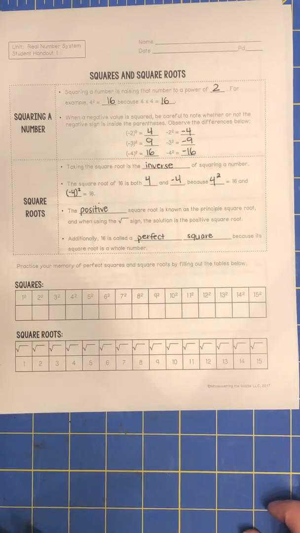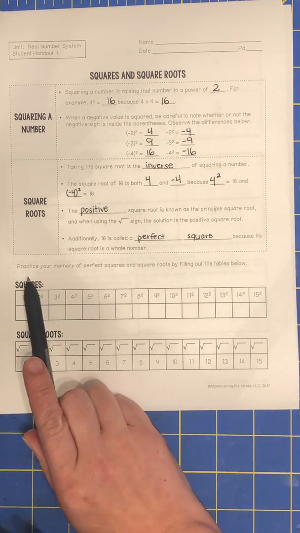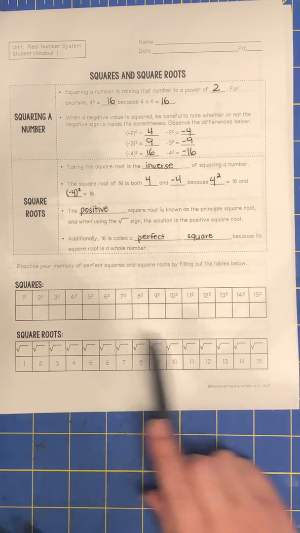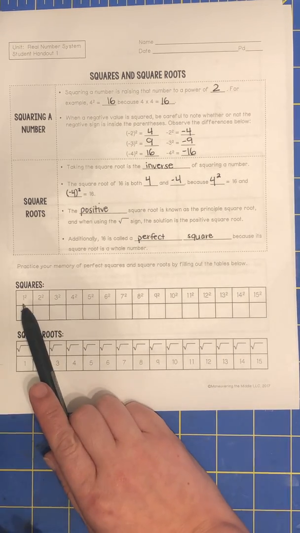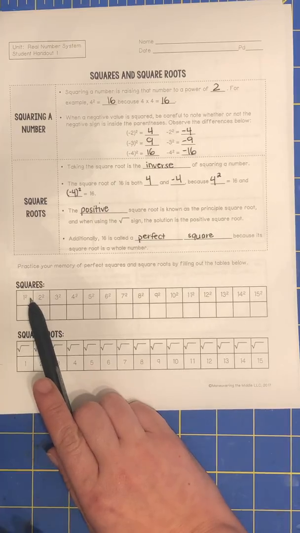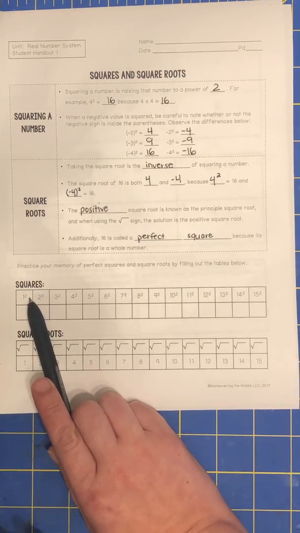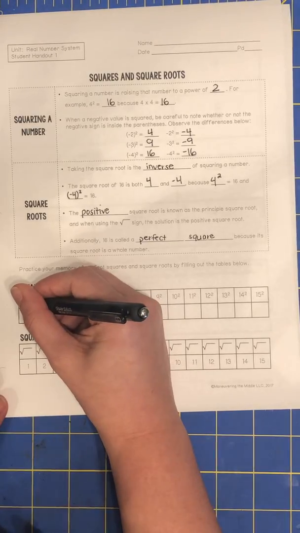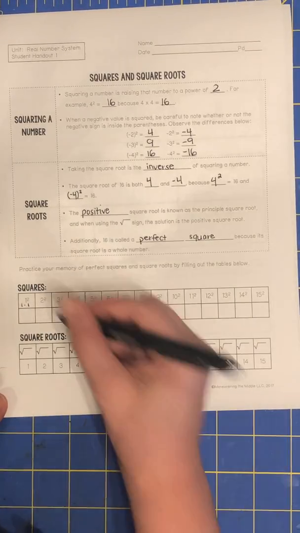We're going to pause the video here, and I want you to practice your memory of perfect squares and square roots, filling out this table below. Squares just means take this base number and multiply that number by itself. That's all we're doing. We're saying square. So in this case, 1 squared is the same as saying 1 times 1.